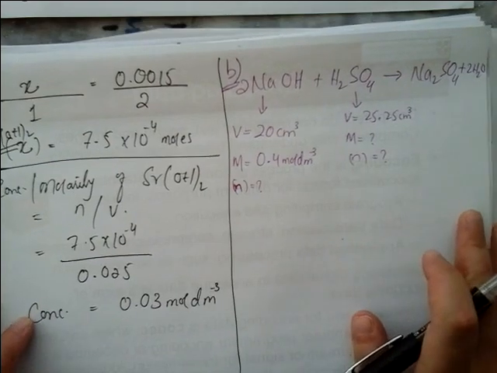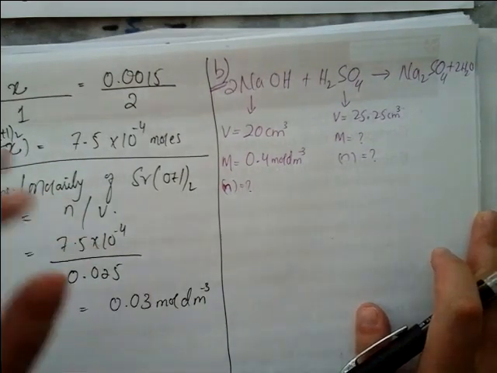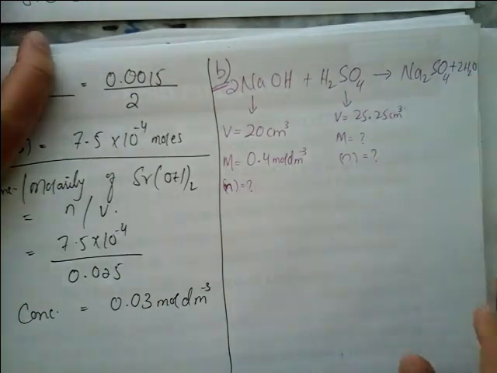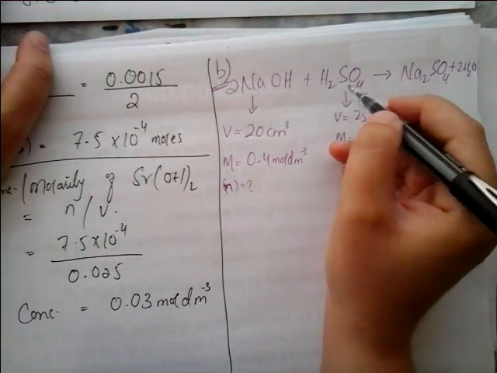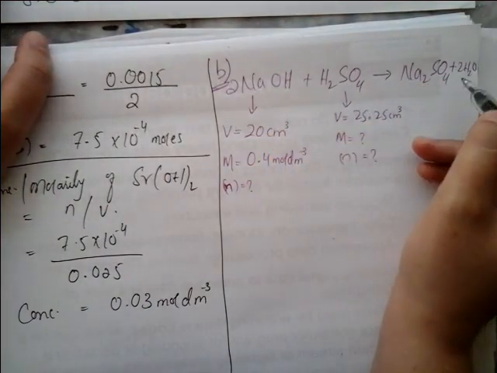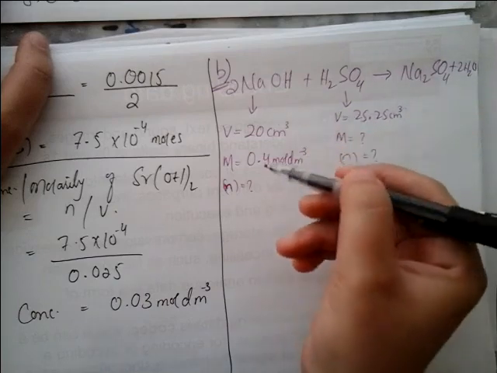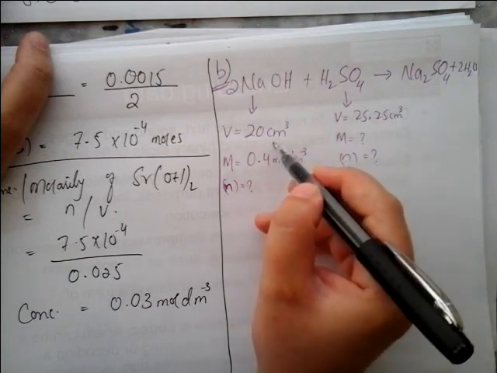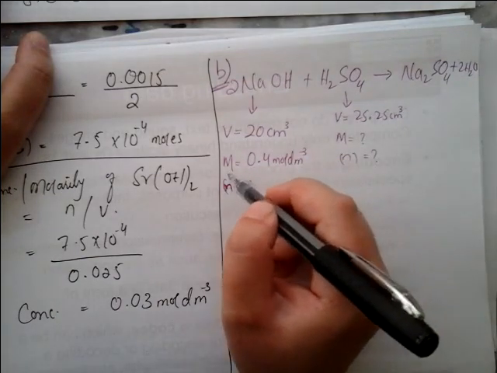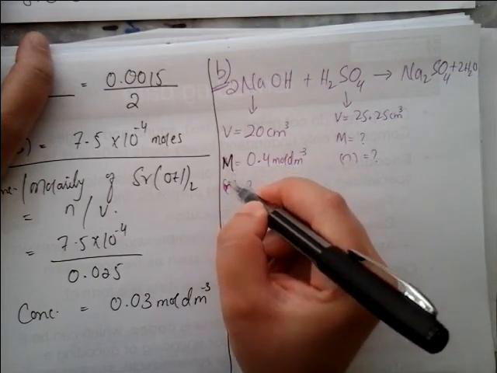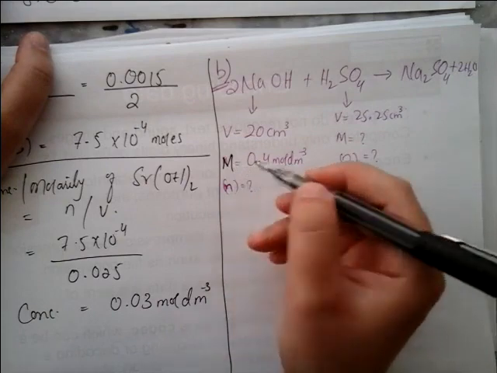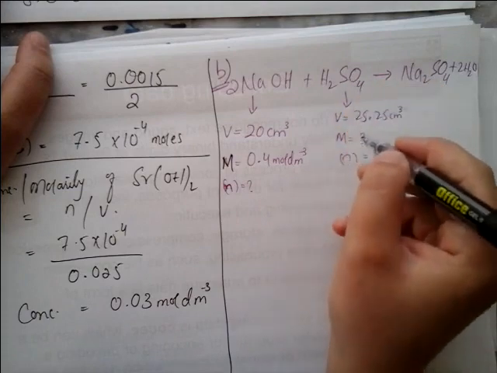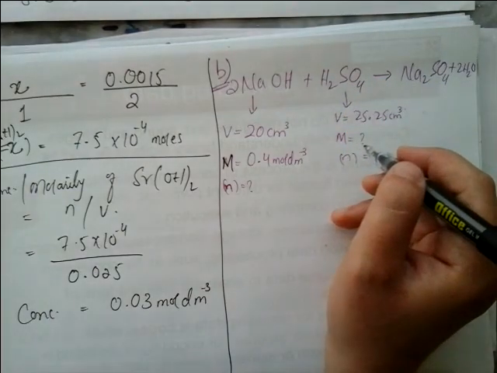In the same question, in the same part, a balanced chemical reaction is given between an acid and a base. 2 moles of sodium hydroxide react with 1 mole of sulfuric acid. As a result, sodium sulfate and 2 moles of water are formed. The volume of sodium hydroxide is given as 20 centimeter cube, and its concentration is given, which I mention with a capital letter, because molarity and concentration are the same terms. Related to sulfuric acid, only the volume is given, no molarity and no moles.